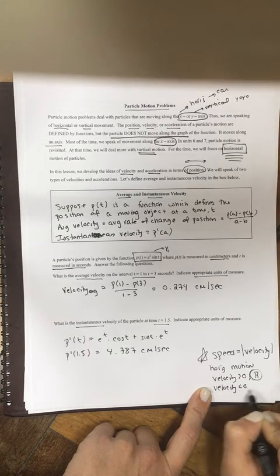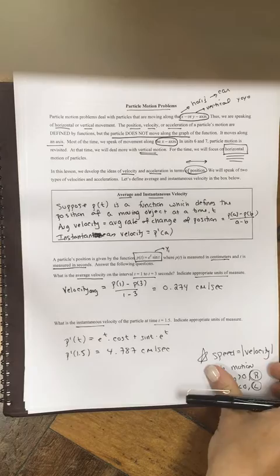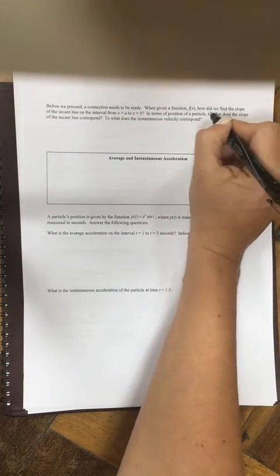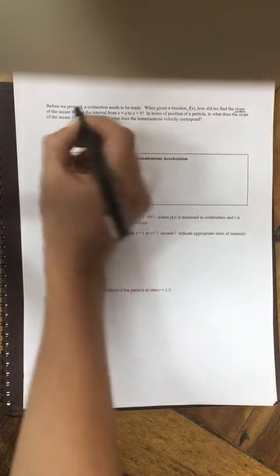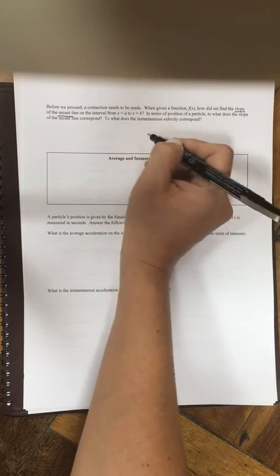And if the velocity is less than 0, that means the particle, the object, the whatever, is moving to the left. Okay, next page. Let's try to make a couple of connections now. So when given a function, f of x, thinking about how we found the slope of the secant line on some interval from a to b.